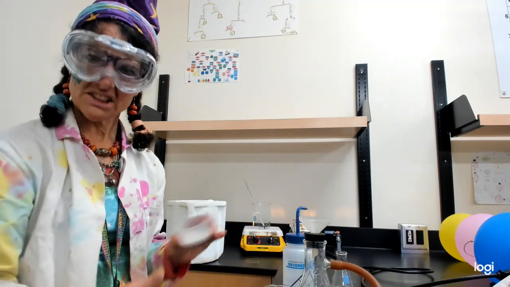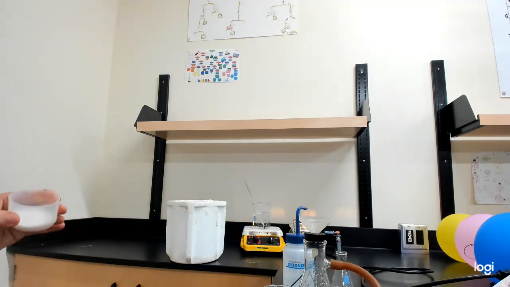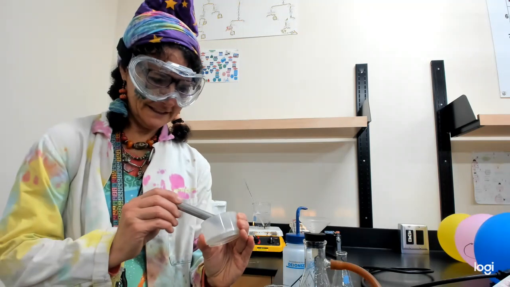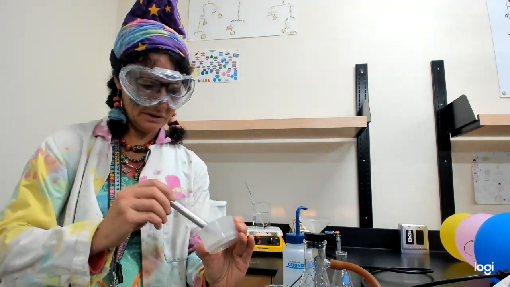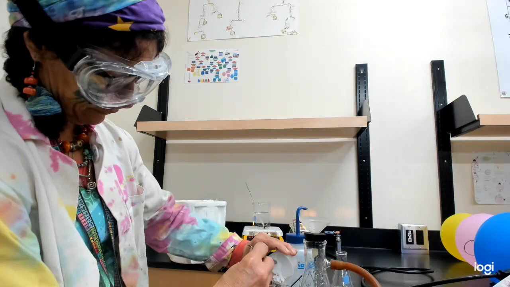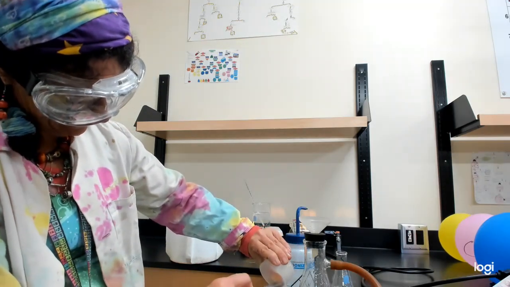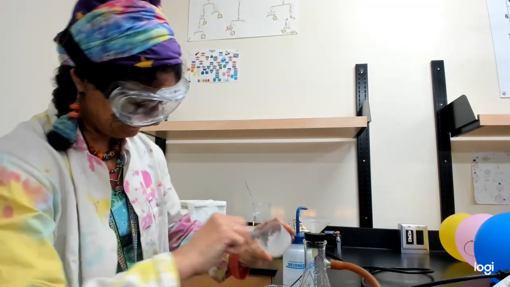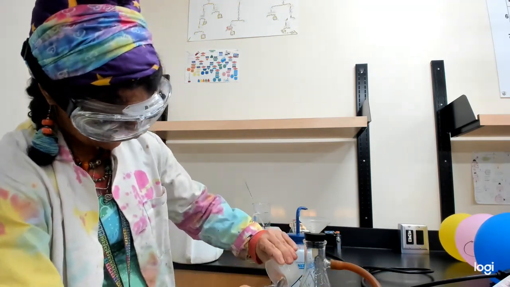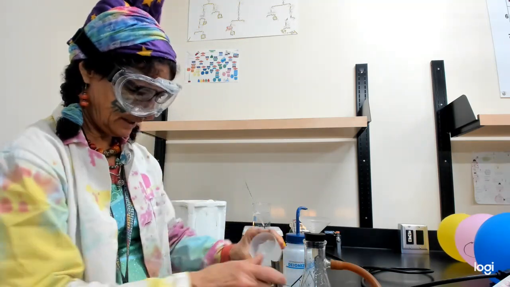There's some persistent crystals on here. Let's see what we got. My handy dandy gnome. Yeah, we'll just scrape as many crystals as we can off. Okay. But you know what? There were some crystals left in the flask. There's some crystals left here. At least I didn't spill any, right? Oh, there's even crystals left everywhere.